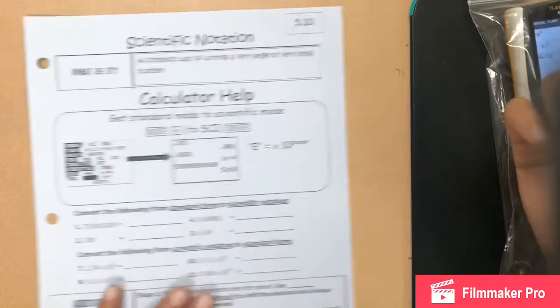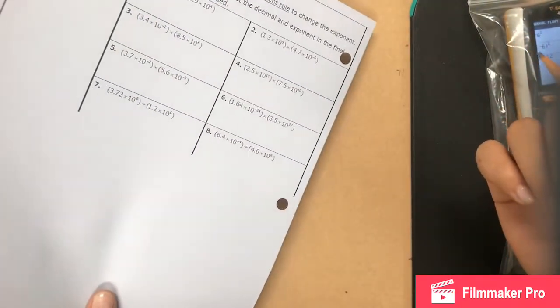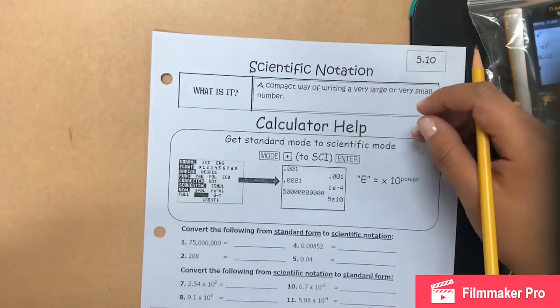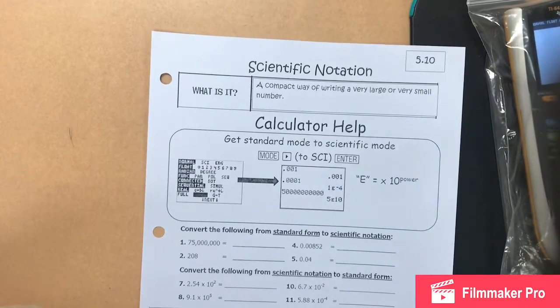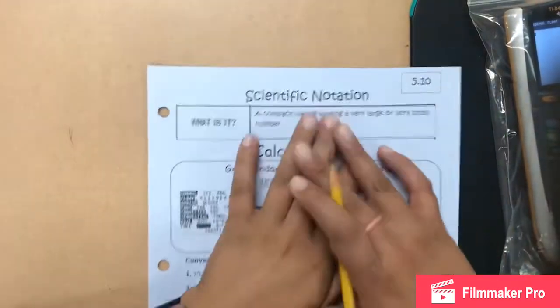Okay, so this lesson technically goes with the exponent laws. So we'll talk about the laws here in a minute. But we're first going to talk about a new calculator method that we're going to learn. This lesson is called scientific notation.